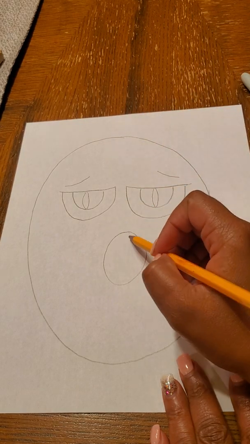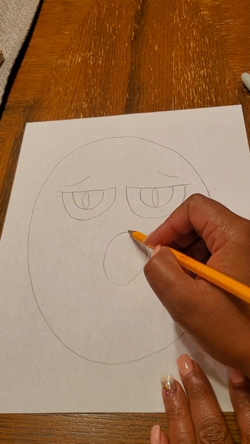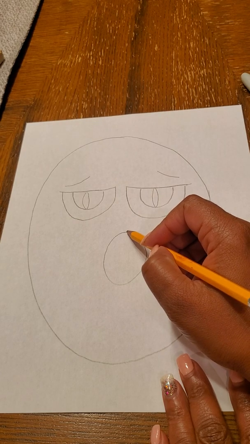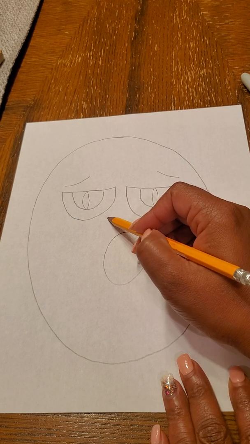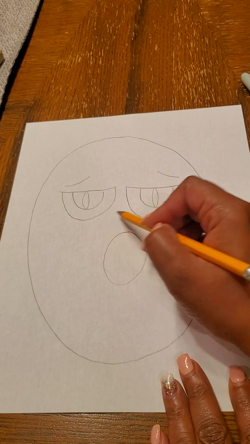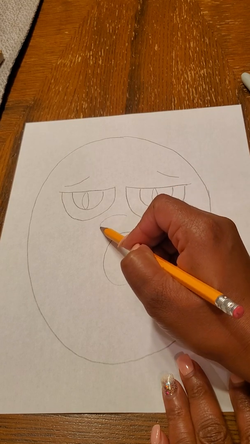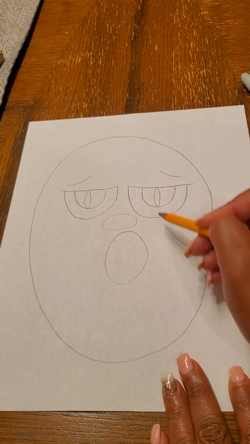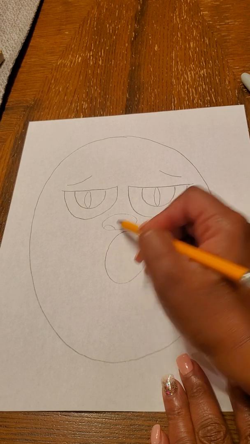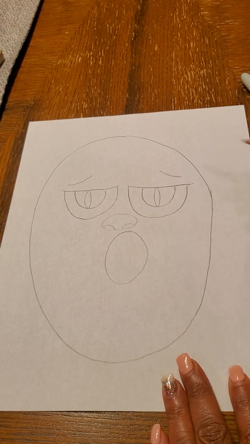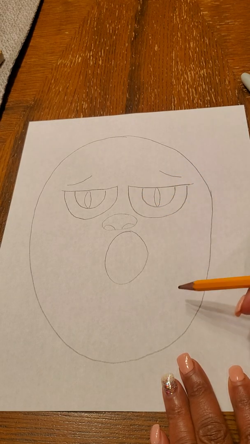I may give a little bit of a nose. I'm just going to do a round nose with some nostrils, which is just an oval and 2 half circles.